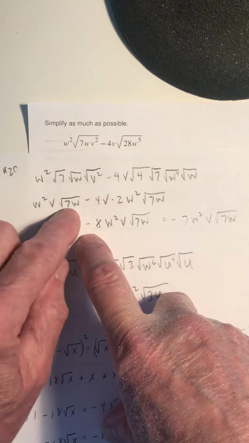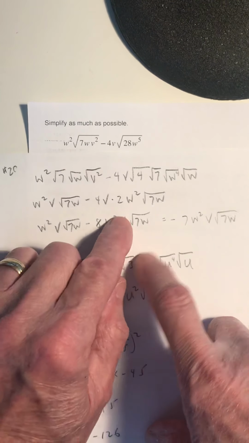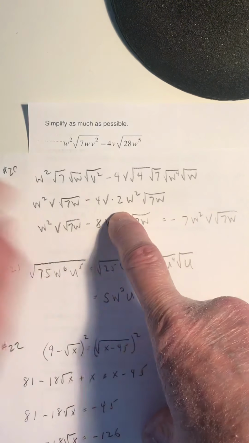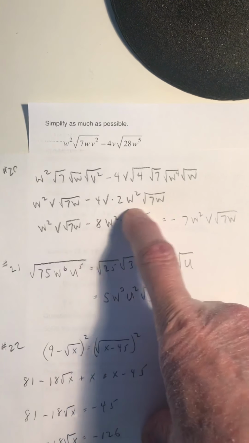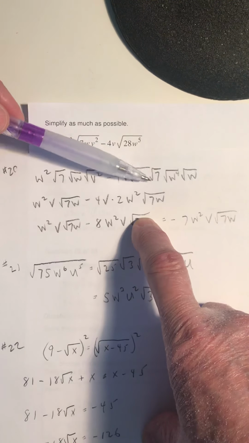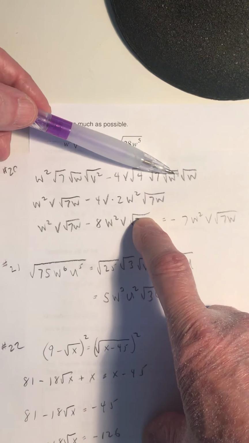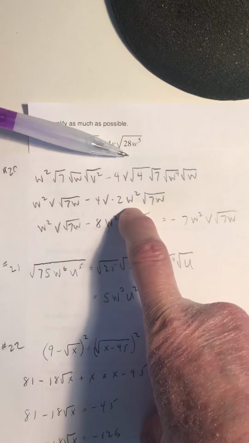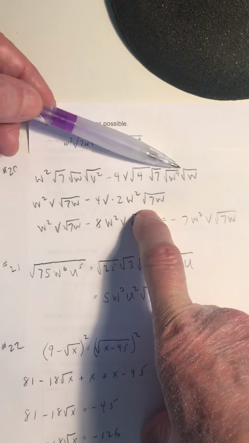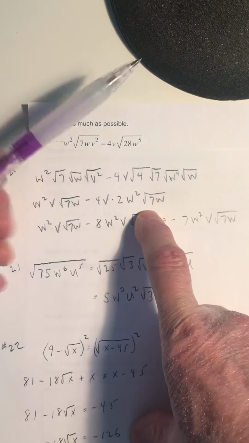And now the simplifying, the square root of v squared becomes v. These two still stay under the square root symbol. Square root of 4, of course, becomes a 2. And square root of 7 stays under the radical. Square root of w to the 4th, 4 divided by the invisible 2, we get a w squared. And the square root of w stays under there.